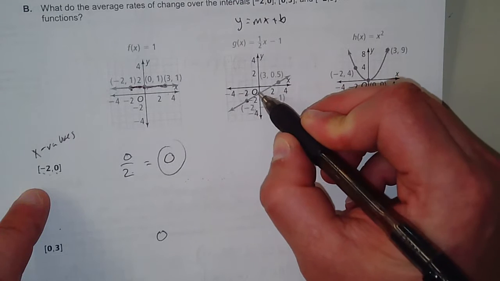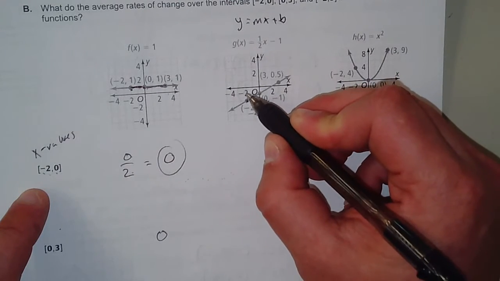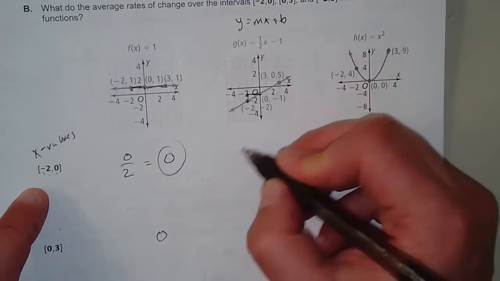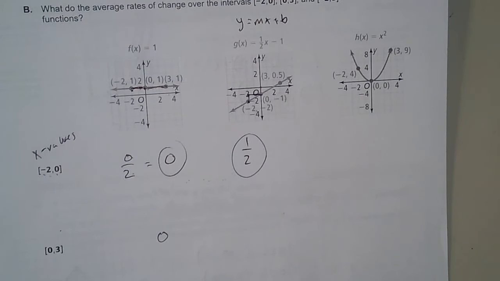And when x is 0, we're at this point. If you count the rate of change between these 2 points, you go up 1 and right 2, which of course, 1 over 2 is just 1/2. So the rate of change of this graph on that interval is 1/2. But if you pick any interval, you're going to see it's the same exact thing.